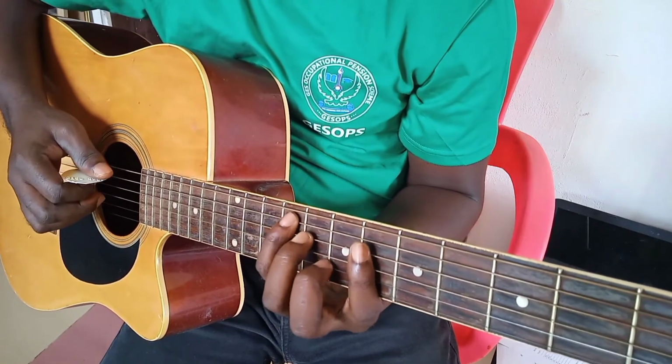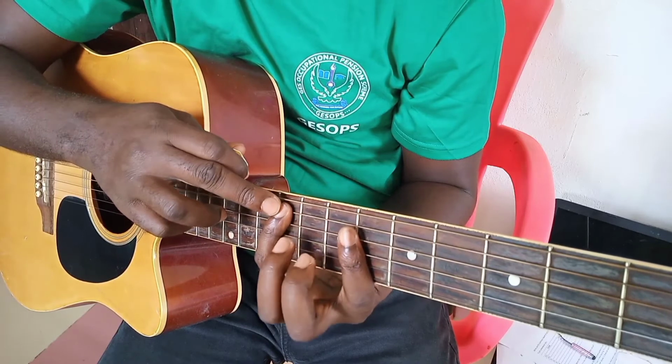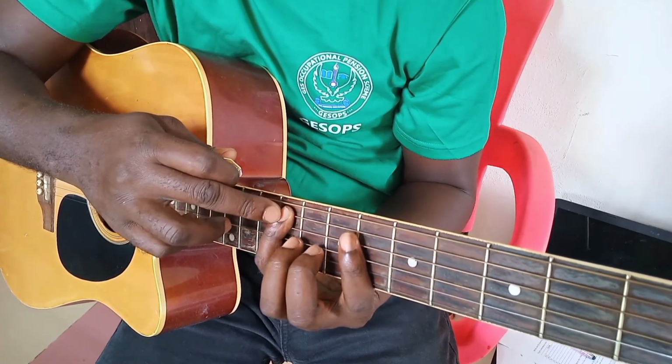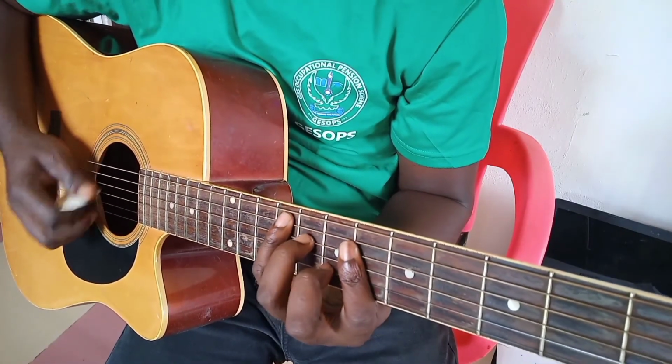where your first forefinger is at the ninth fret on the A string. So you get a shape like this.